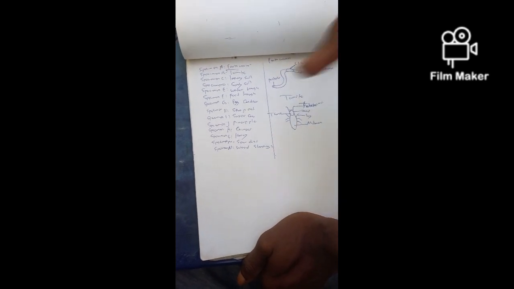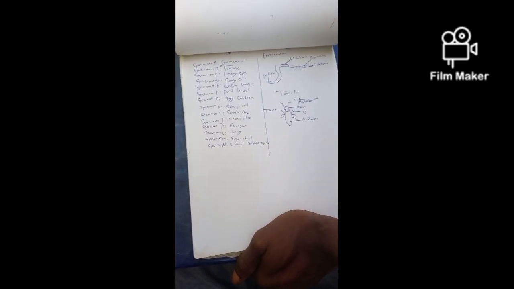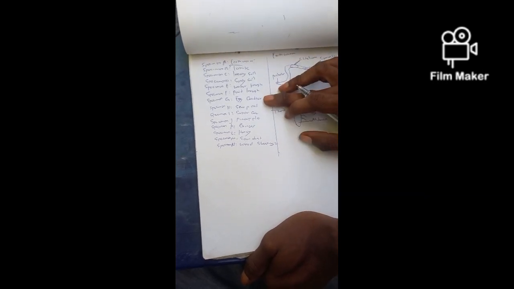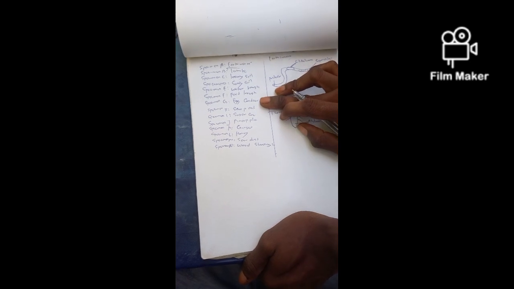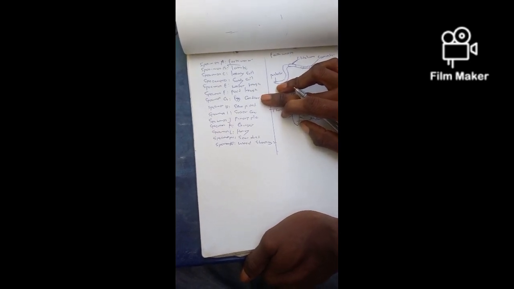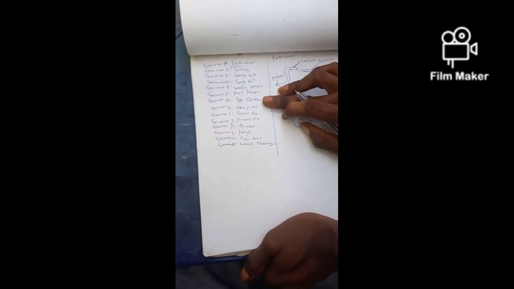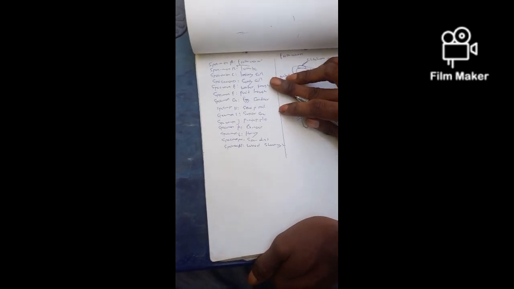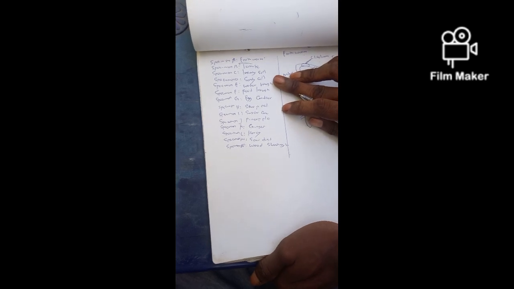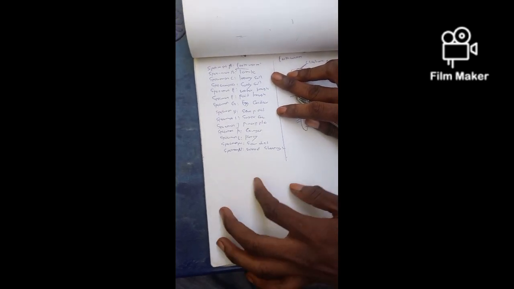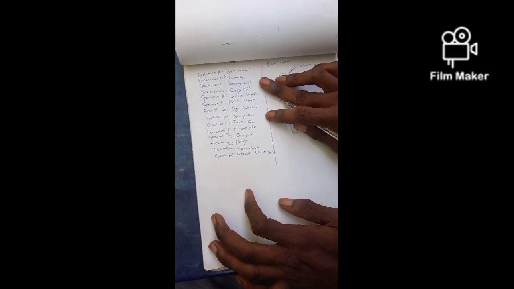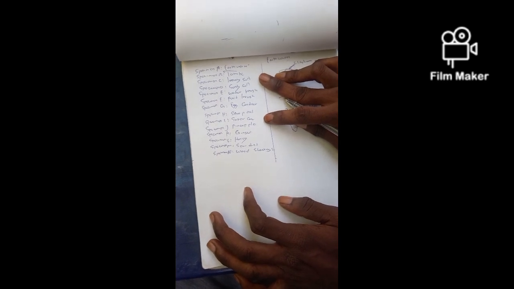So we shall go to sugarcane, which is specimen I. Sugarcane belongs to the family Poaceae. The scientific name for sugarcane is Saccharum officinarum. So you see, sugarcane is usually used for the production of sugar and the production of rum.